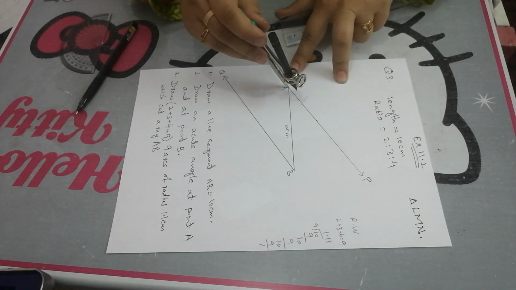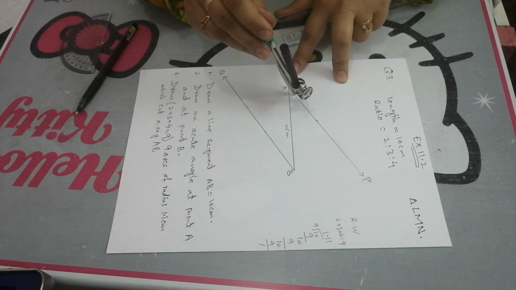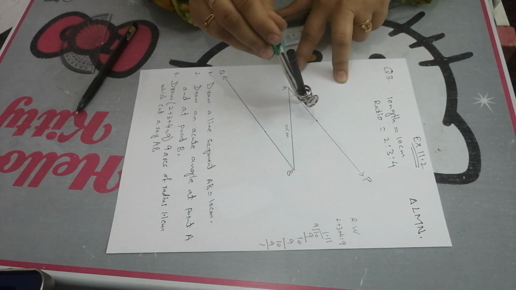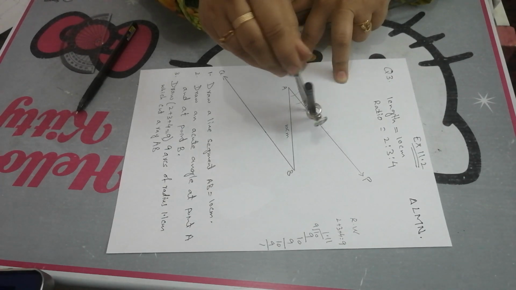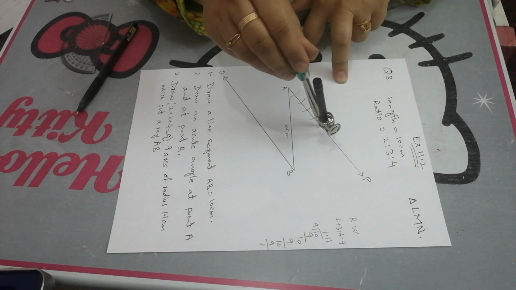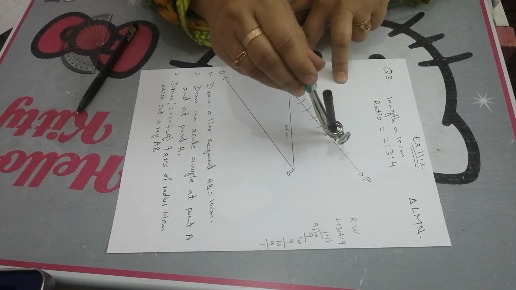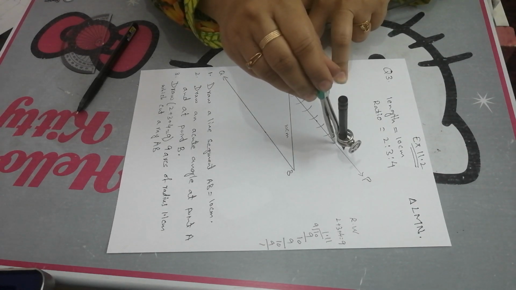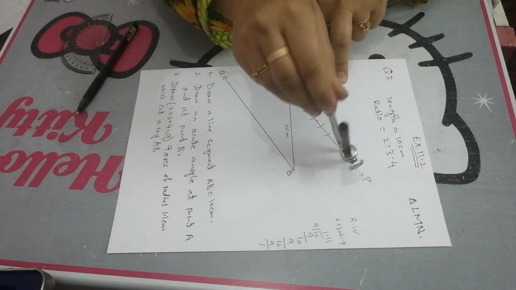From point A you draw 9 arcs: 1, 2, 3, 4, 5, 6, 7, 8 and 9.